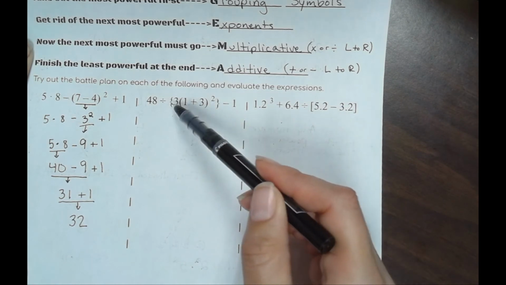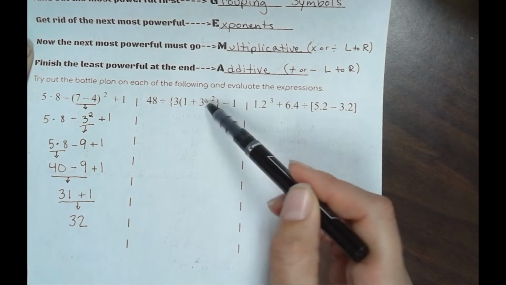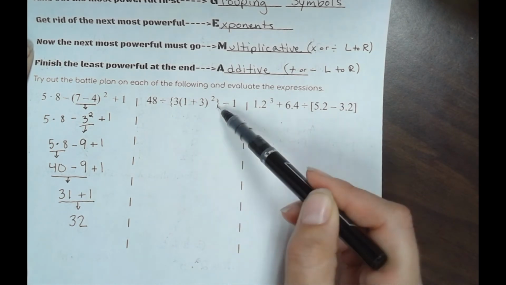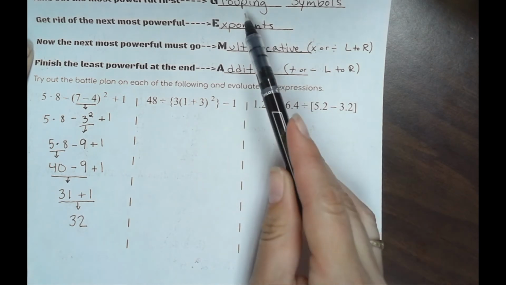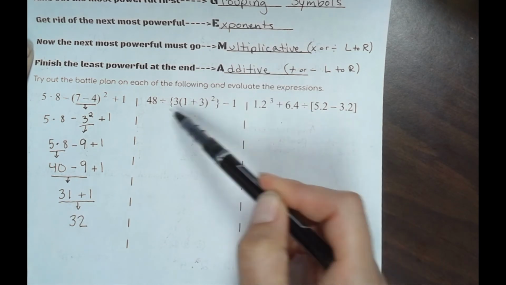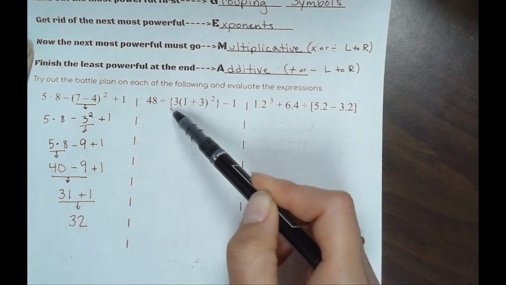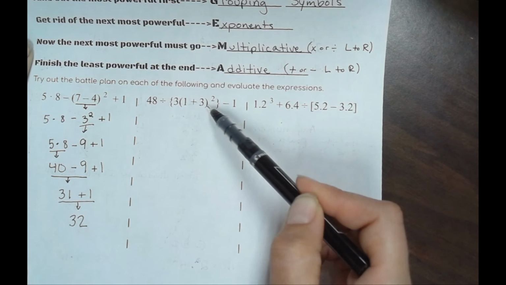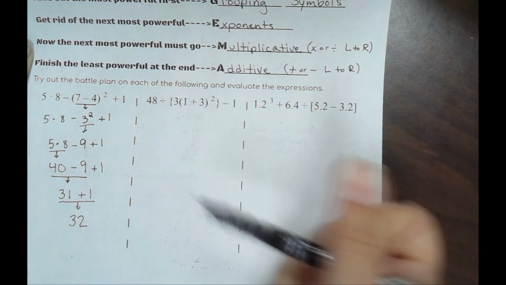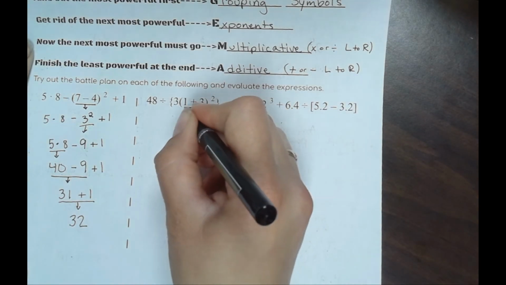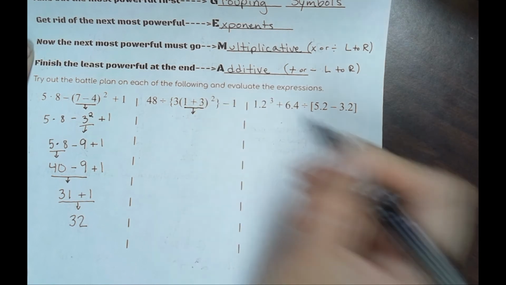We have braces, brackets, and parentheses. So, because of that, I'm looking for grouping symbols. This group has a group inside, so I have to do the group inside before I can do this group, because order of operations repeats itself inside each one. So this is the innermost. I'm going to take care of it and only it first.